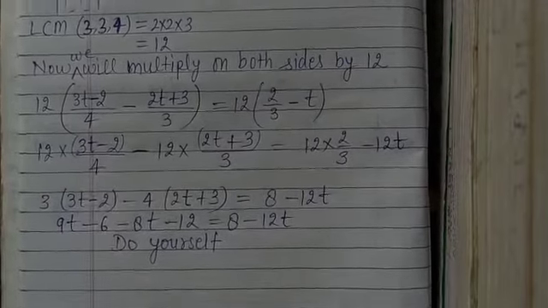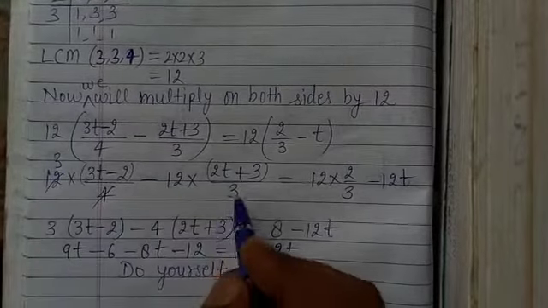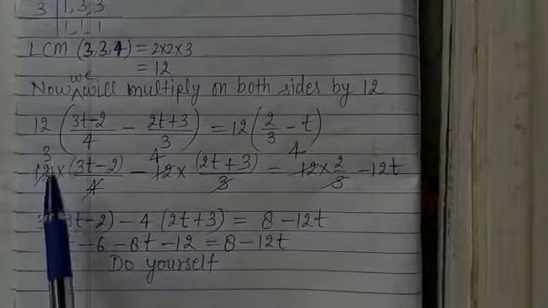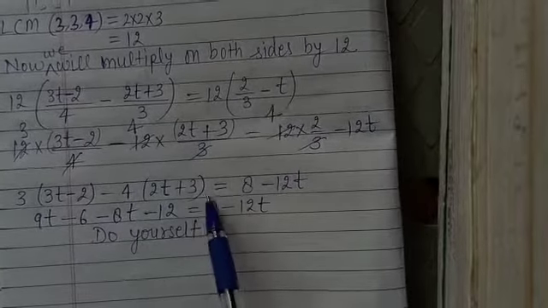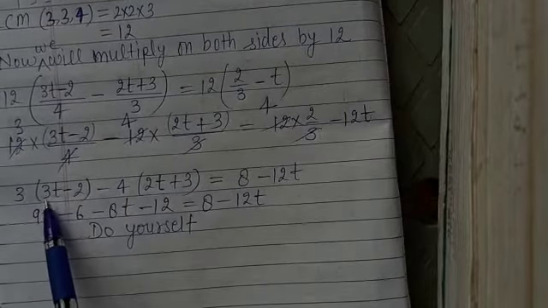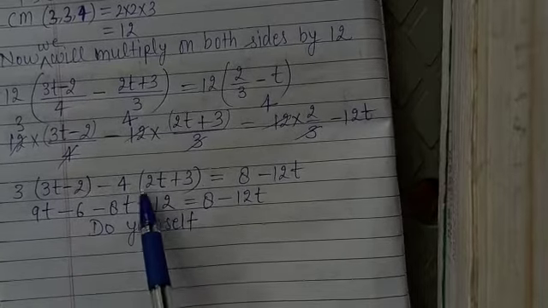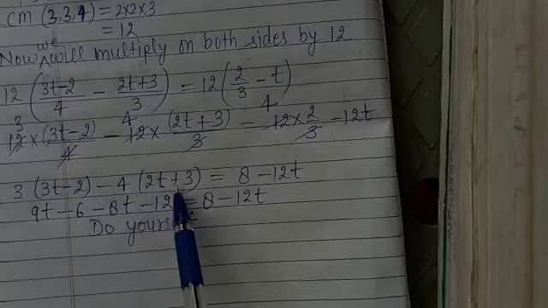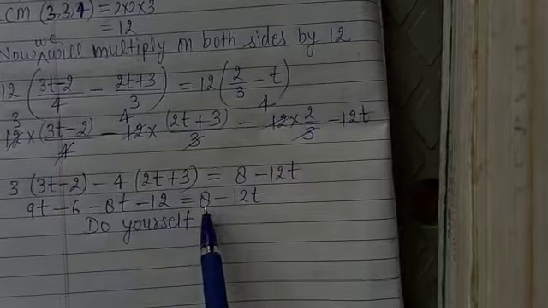Now we can reduce 12 by 4: 4 3s are 12. Here also 3 4s are 12, and here also 3 4s are 12. So now 3 into 3t minus 2, minus 4 into 2t plus 3 equals 4 2s are 8 minus 12t. If we multiply this bracket by 3, 3 3s are 9, 3 2s are 6, minus 4 into 2t is 8t, minus plus minus, because if you multiply a plus sign by a minus sign we get a minus sign. So 4 3s are 12, equals 8 minus 12t.